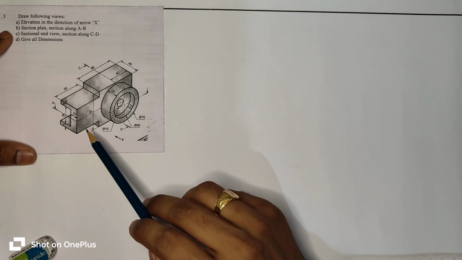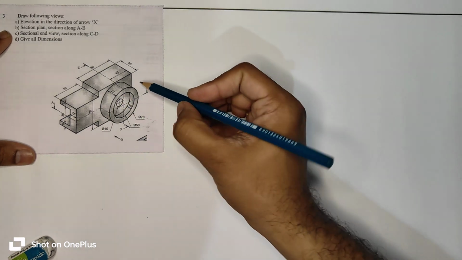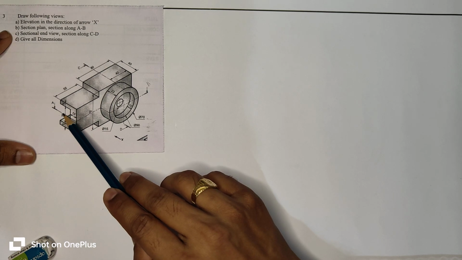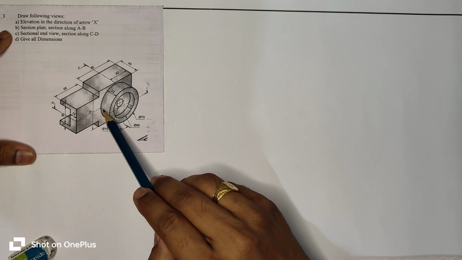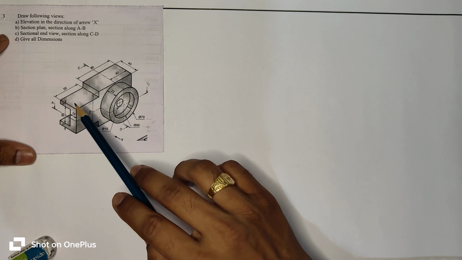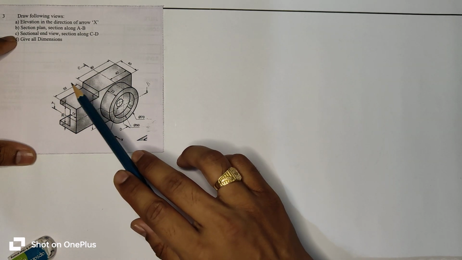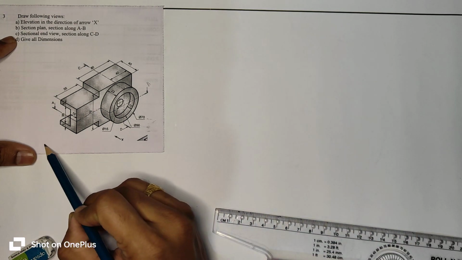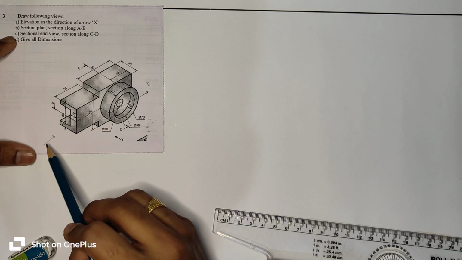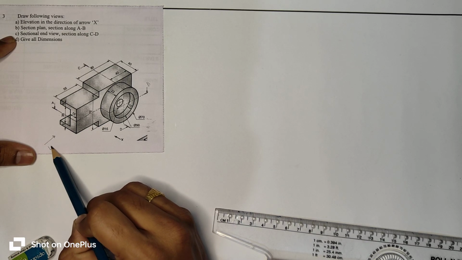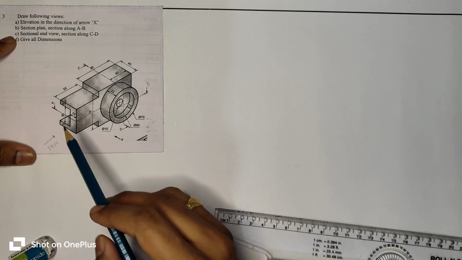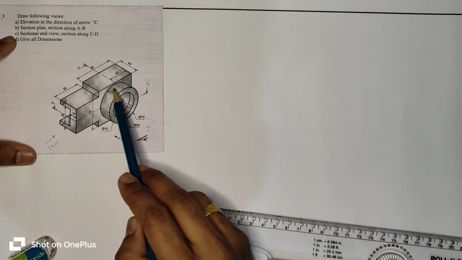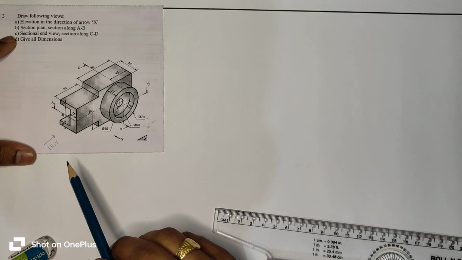So top view and section plan will be along section AB along this plane. If we cut the object along this plane, then what will be the section that we have to draw. And then sectional end view, section along CD. So there is an arrow in this direction for end view, that is side view. This direction is for LHSV, so we have to draw sectional LHSV along CD. If we cut the object along this plane along CD, then this remaining portion we have to draw.